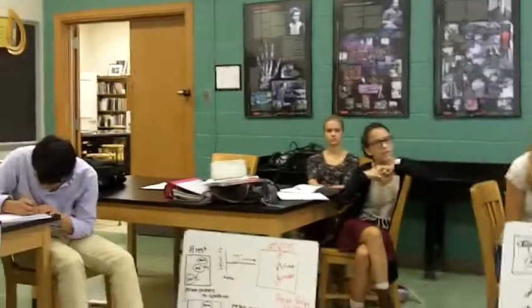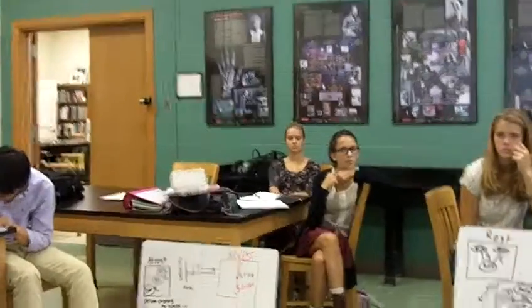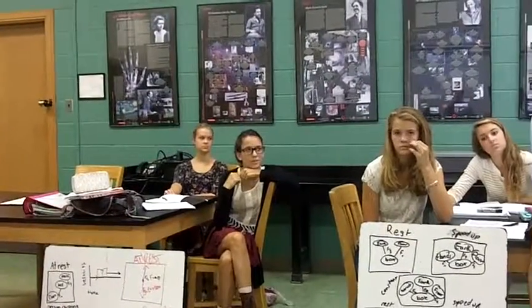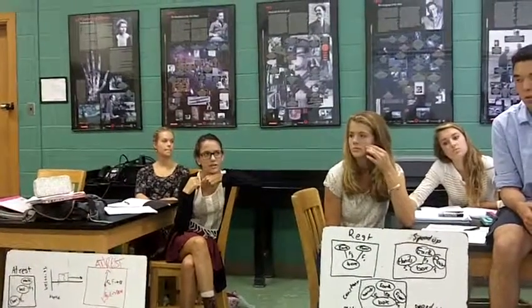Isn't the net force not equal to 0? Because in order for the box to move, the person pushing it needs to be putting more force on it than it's putting back. I'm saying when he's pushing it and the box is not moving.